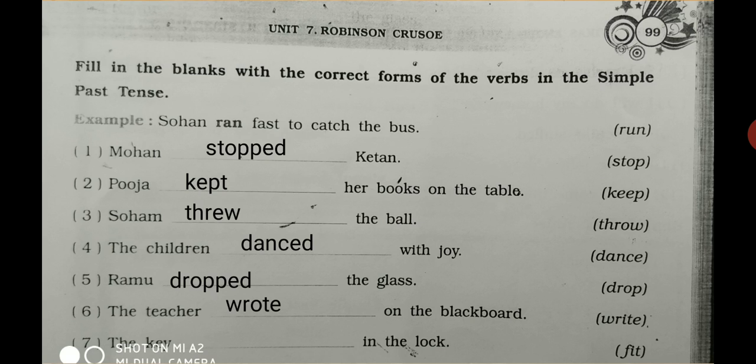The key dash in the lock. What is there in the bracket? Fit. And we already saw fit. What is the past form of fit? Fitted, with double T and ed, is the past tense, and we can write fit also as a past tense.